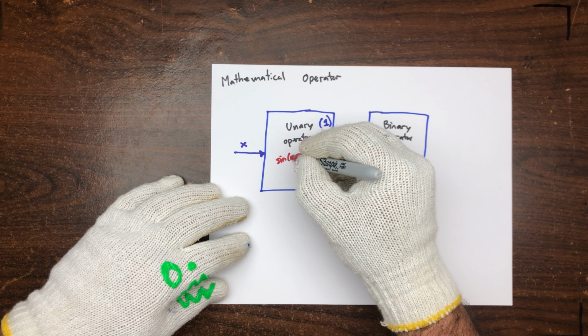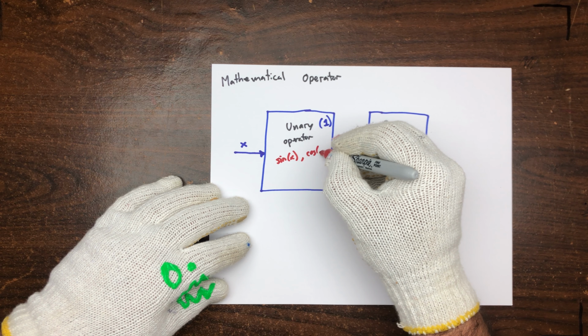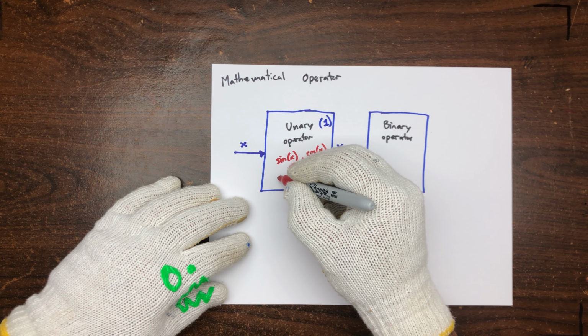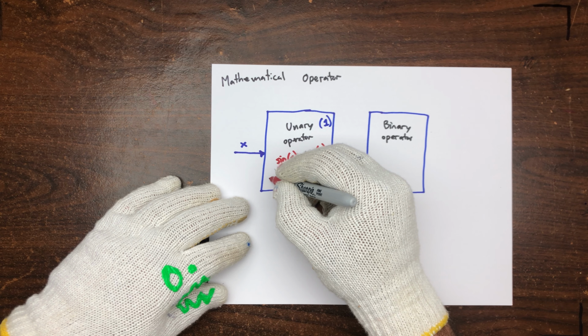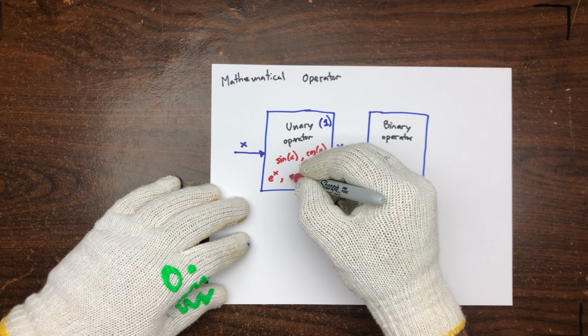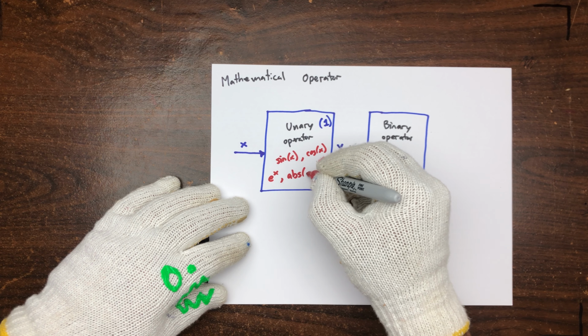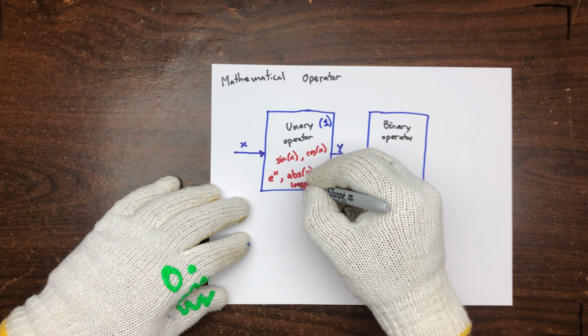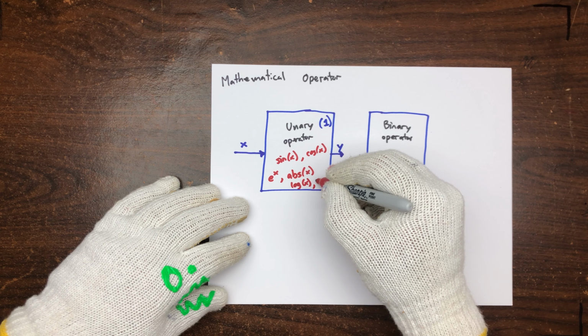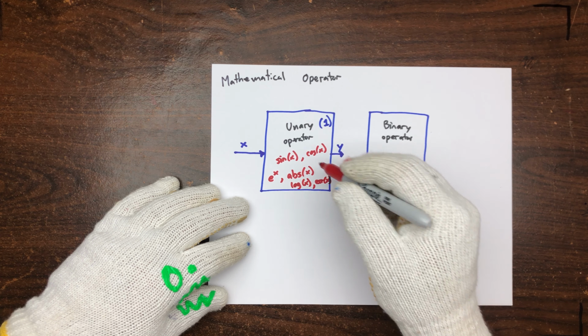Sine of x, cosine of x. Let me think. I don't want to put x squared. Let's really go exponential: e to the x. How about ABS, the absolute value of x? Or there's a log function, or some other ones you might not have heard of, like an error function. They all take in one input.